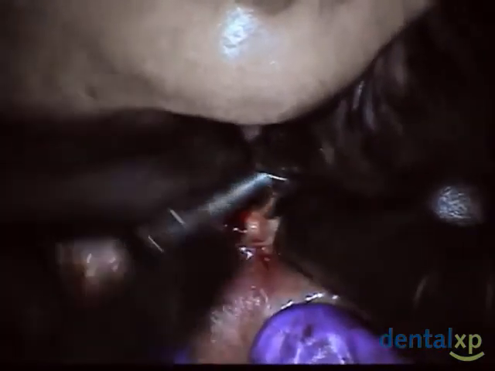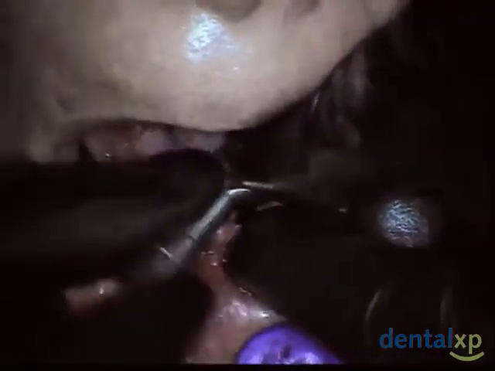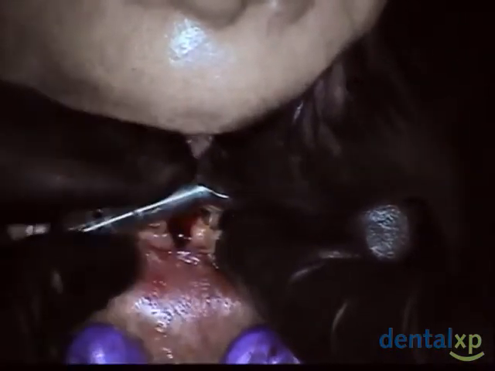In the mandible, in this type of bone, I have no problem loading these in about 3 months. In the maxilla, I'm still old school. I like 4 months of time, simply because if they've gone 15 or 20 years or more without retention, without stability, 4 more months, in my mind, is going to add added security.